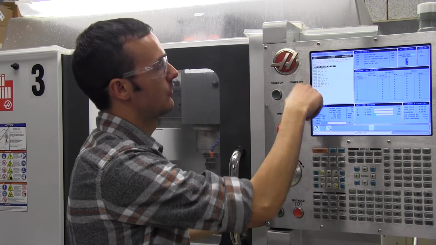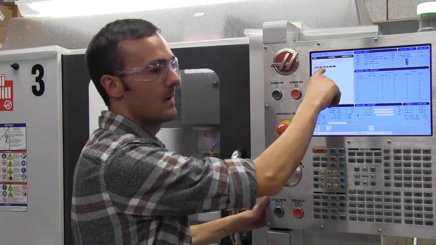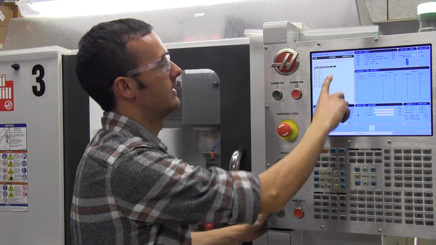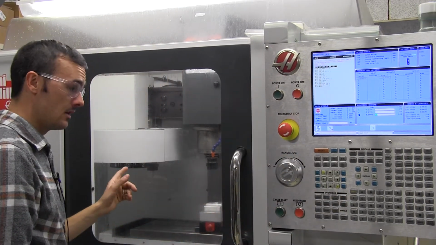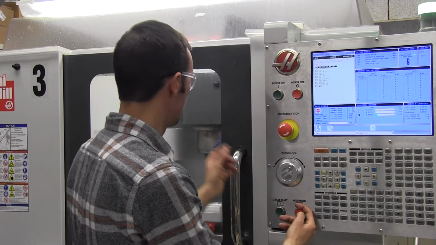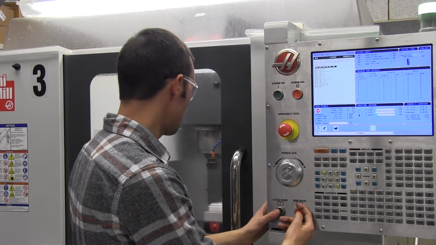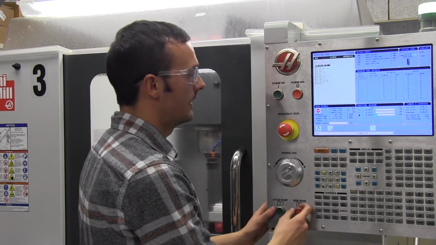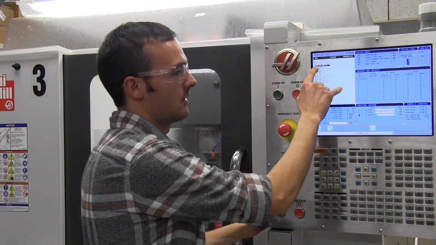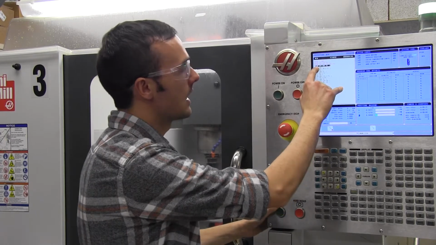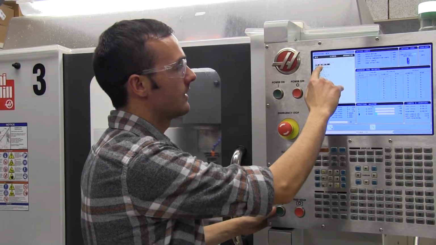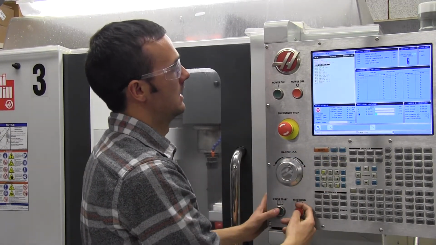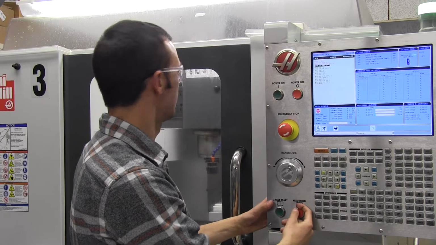Now what's it going to do? It's going to rapid in absolute to my work coordinate system, G54 coordinate system of X0, Y0, which should be the front left corner. So cycle start, and it should start moving. All right. Next line, G43, it's going to call out tool length compensation, and it's picking from height offset register number 1, which is this value. All right. So cycle start, shouldn't make a move.